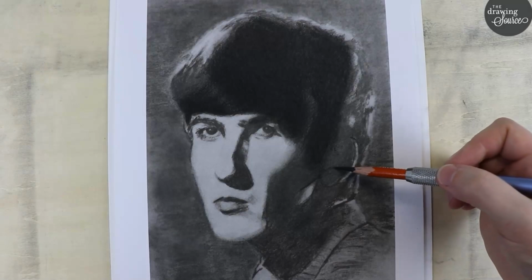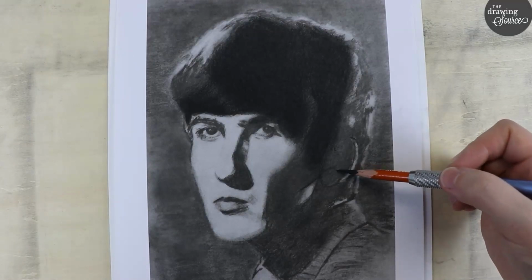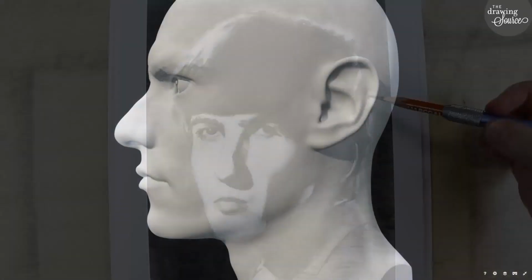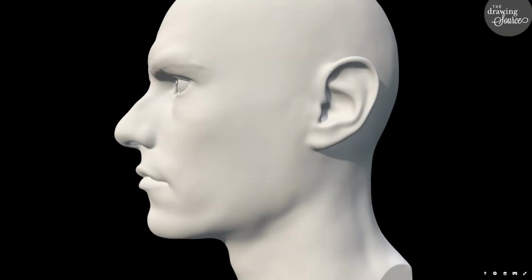In order to depict the ear convincingly, we need to have an idea of the forms of the ear. Because this one is in shadow, let's look at this model where the forms of the ear are a little bit clearer. From a side view, we can think of the form of the ear as a question mark with a letter Y on the inside. The question mark is this outside curve of the ear, and the point of the question mark is the ear lobe.